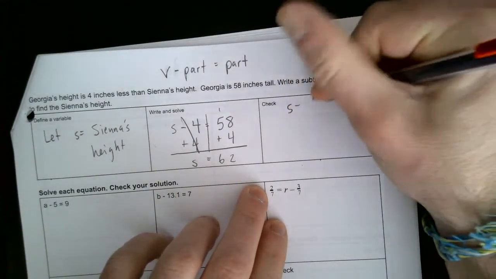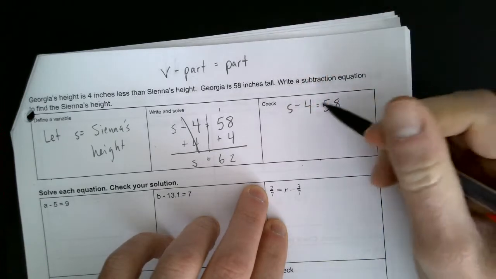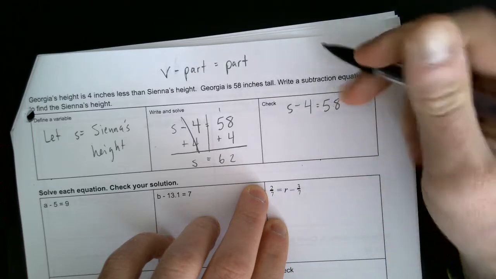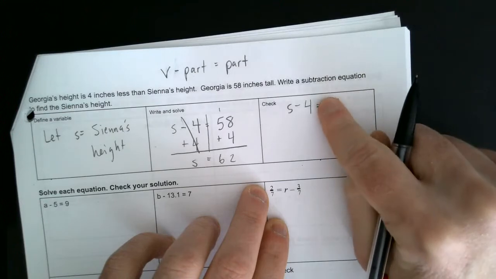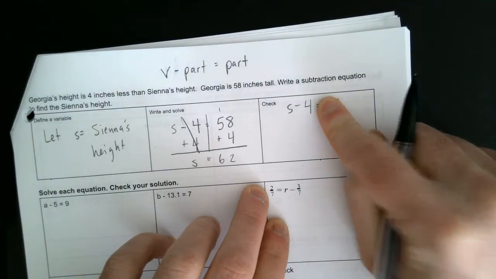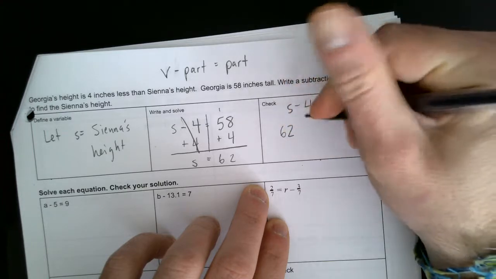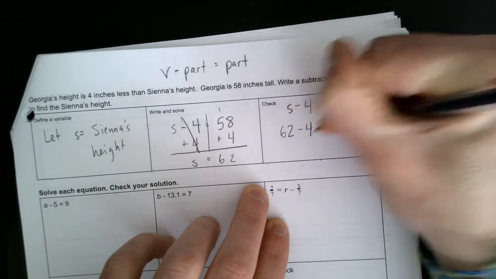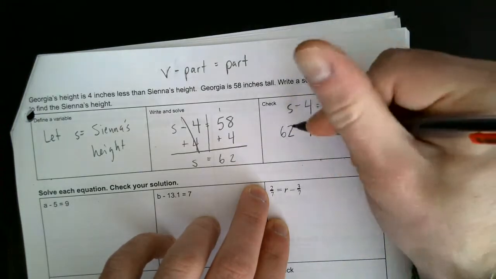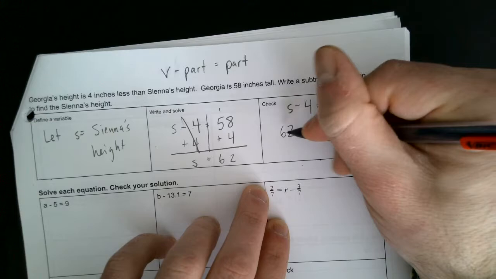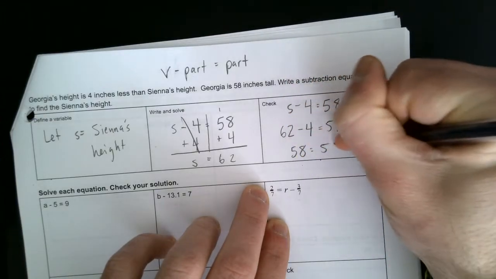So we'll rewrite the equation. An expression has no equal sign. That's why we call this an equation, because it has two parts equal to each other. An expression would just be something like that. So it'd be 4 less than Sienna's height. That would be an expression. But here's an equation. S is 62 minus 4 equals 58. This is, again, one that you might just be able to do in your head. 62 minus 2 would be 60, and then minus another 2 would be 58 equals 58.